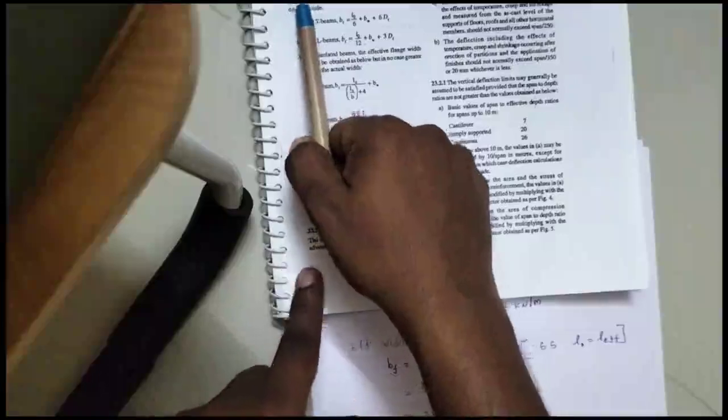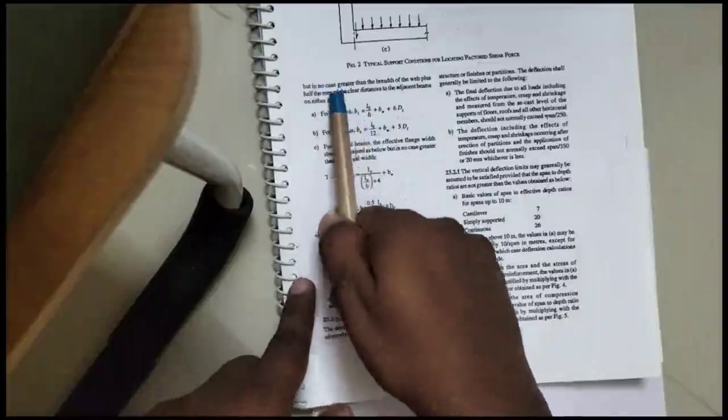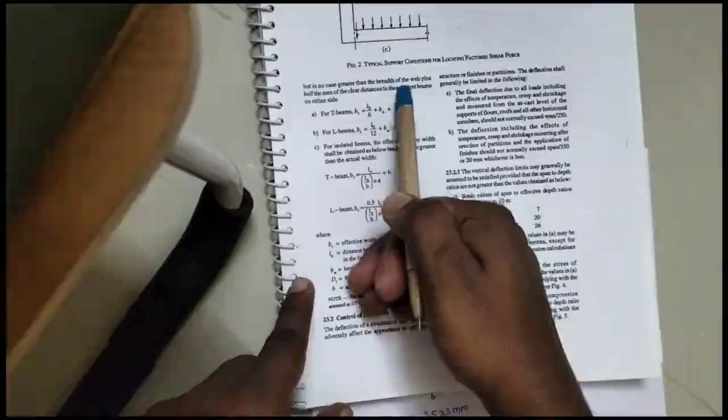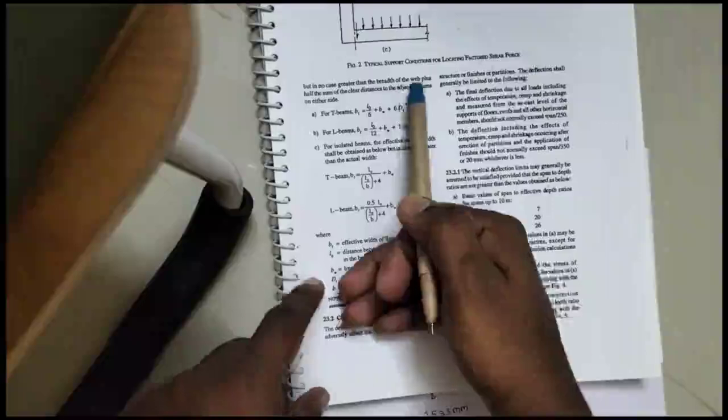And also if you look at the code book, we have another condition, but in no case... If you look at our code book, it has a condition for B effective. The width of the flange in no case can be greater than the breadth of the web plus half the sum of clear distance to the adjacent beam, that is, between the beams. So here B effective, that is the effective flange width, equal to BW, the breadth of the web, plus half the sum of the clear distance, half into the distance between beams.